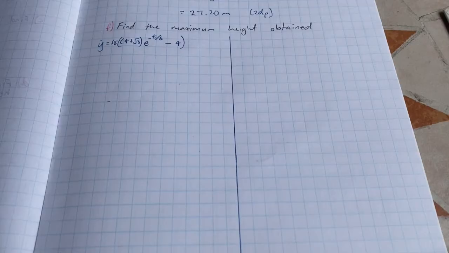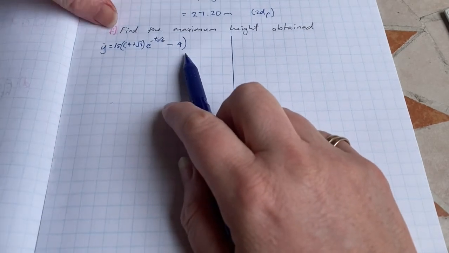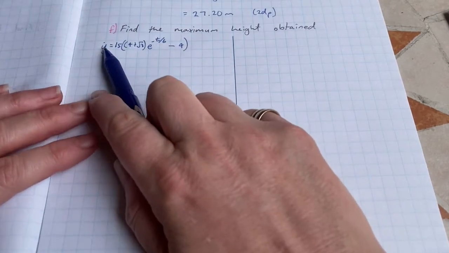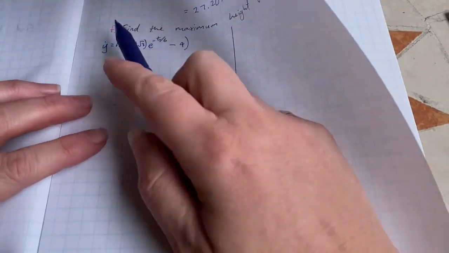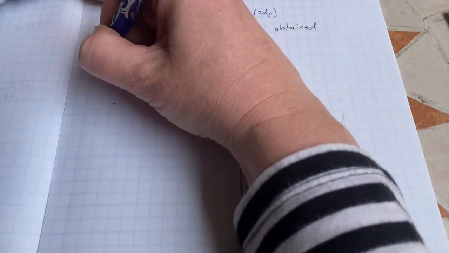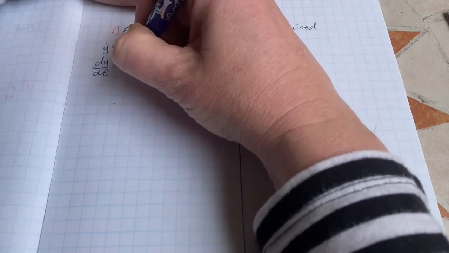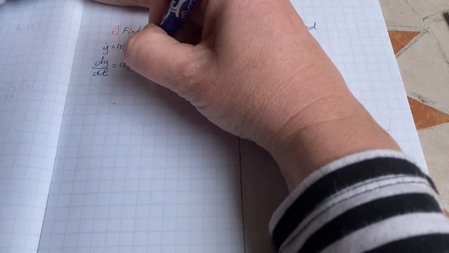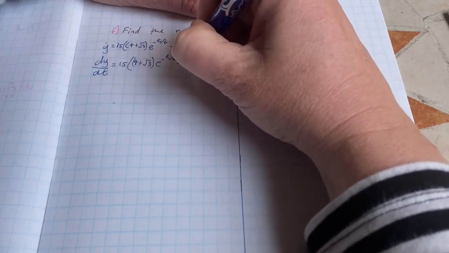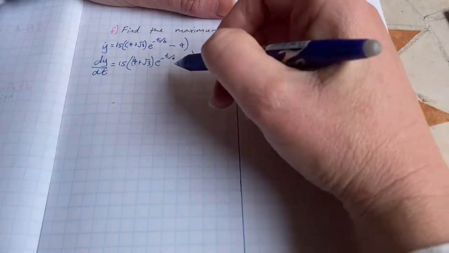Okay, so we're going to find the maximum height obtained. So this was our vertical velocity equation. We need to integrate to find our equation for our height. So the velocity is the same as dy/dt equals 15 over 4 plus root 3 times e to the negative t on 6 minus 4. Now I'm going to go back to the old-fashioned way of doing this.